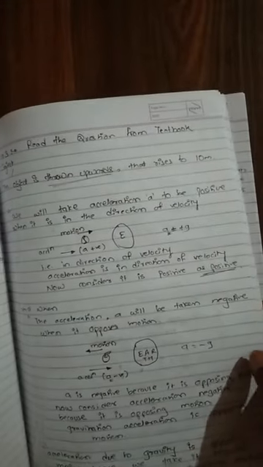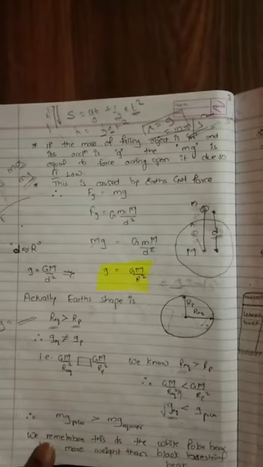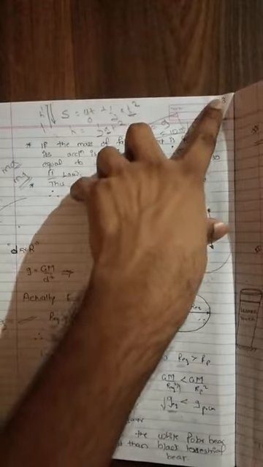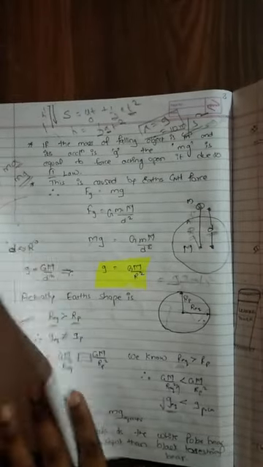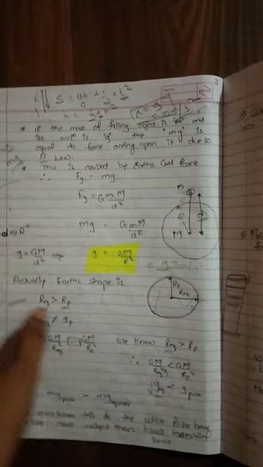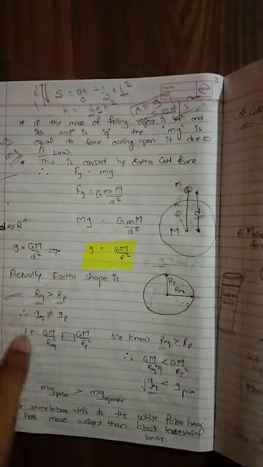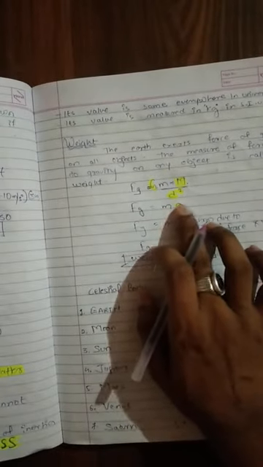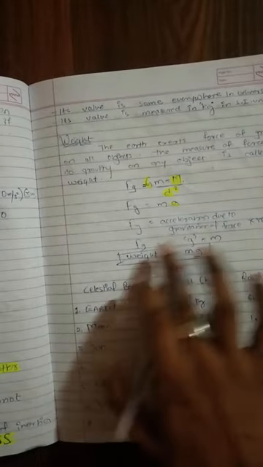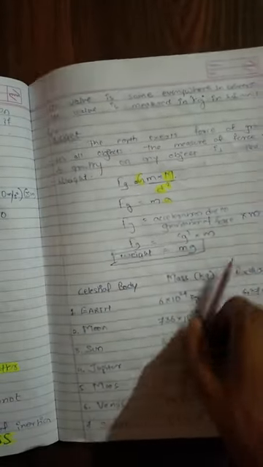We have proved it. Yes, on page number 8, I think so. Yes, page number 8. GM upon r square or d square, that is, d is nothing but the radius, the distance. So with that we have GM upon d square or r square. So that is acceleration due to gravity, which is g. Now this is nothing but force experienced, so we can call it from now on as weight, that is mg.